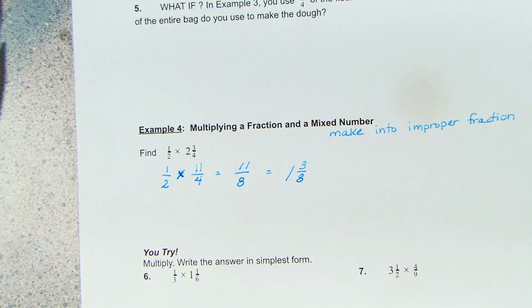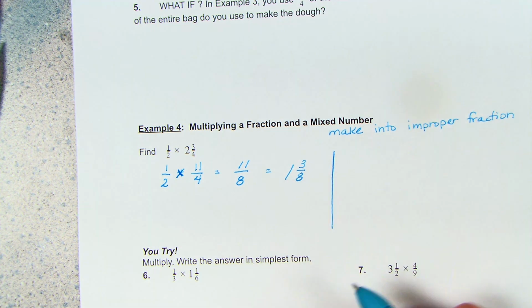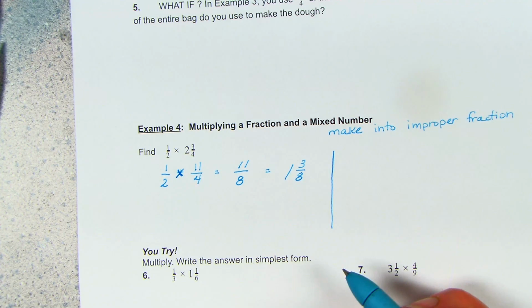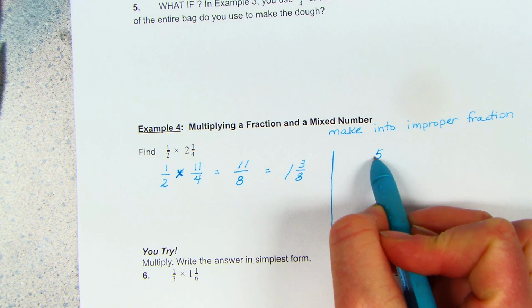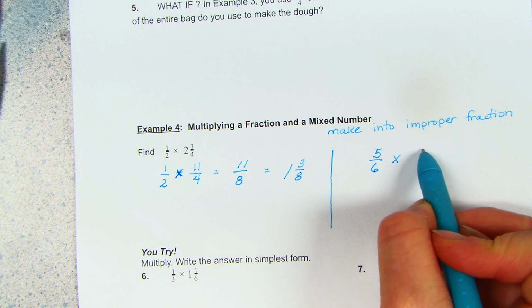I feel like we should do another one of those. Yeah, let's do another one. Those are pretty tricky. Let's do 5/6 times 4 1/2.